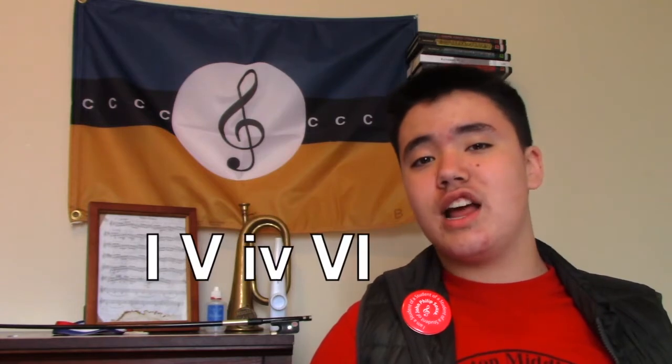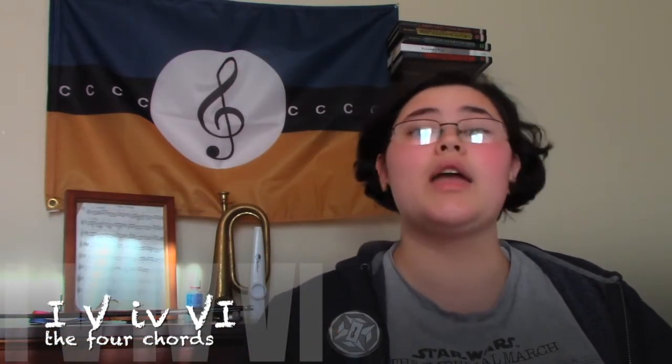The Four Chords is a 1-5-4-6 progression, and these Roman numerals represent different scale degrees and give us some information about them. A 1 chord is based on the tonic, or the first note of a scale. The 5 chord is built on the dominant, or the 5th note. A 4 chord is based on the 4th. And I bet you can guess what a 6 chord starts on. The capitalized ones are major, and the lowercase ones represent minor chords.